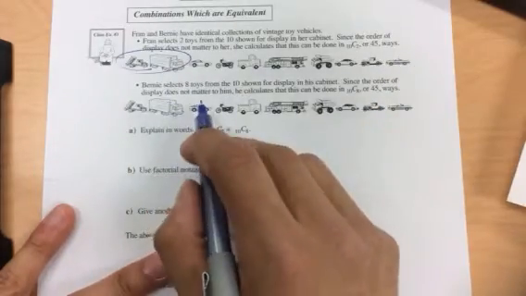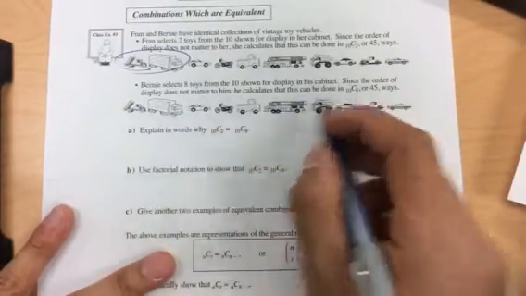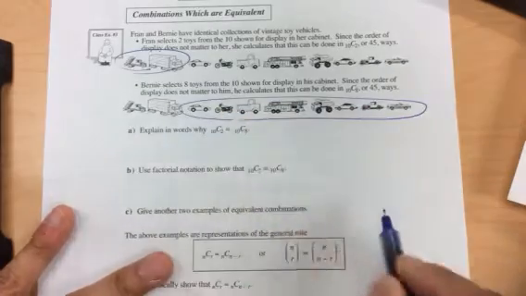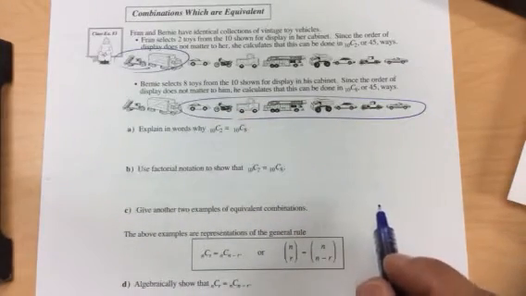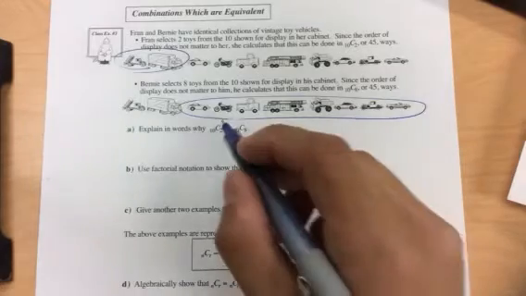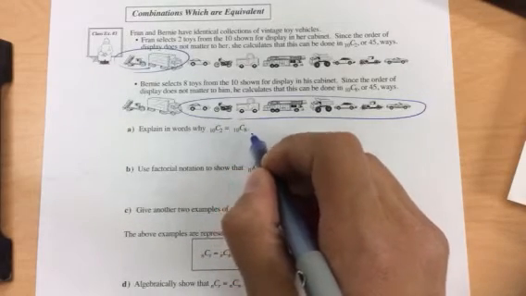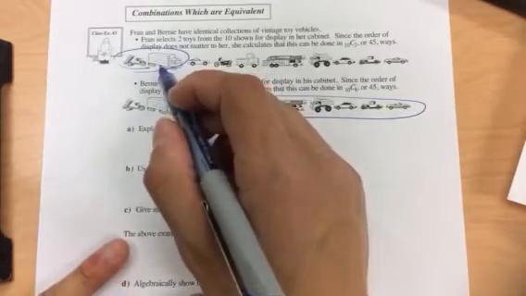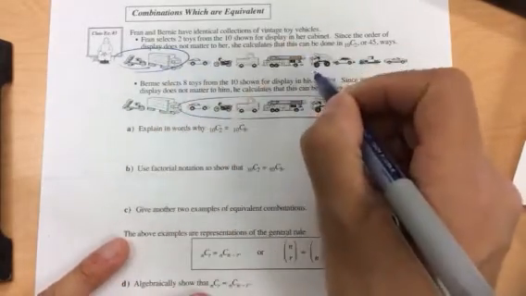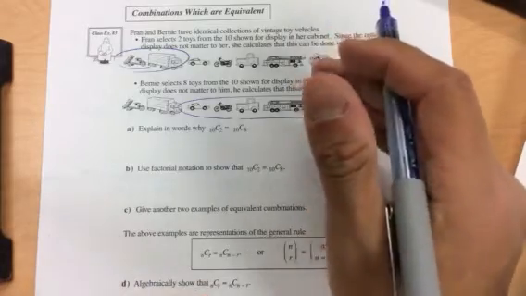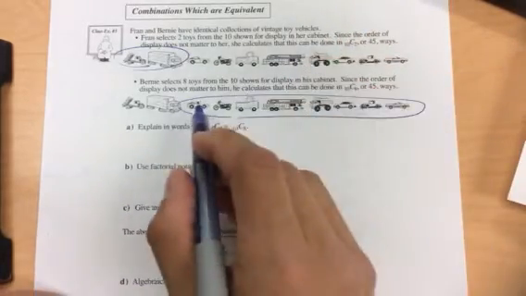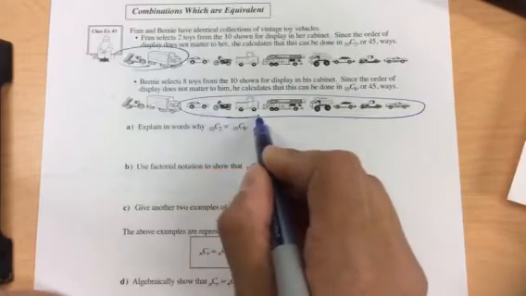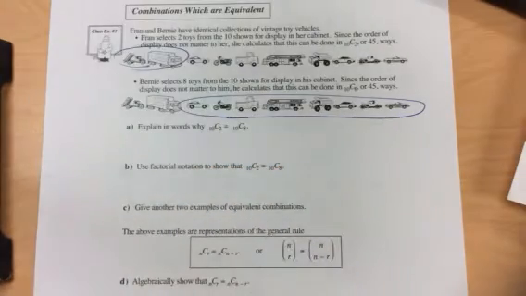Now Bernie selects 8 of them from the 10 shown, and he comes to the same conclusion that it can be done in 45 ways. Now explain in words why 10C2 is equal to 10C8. Well, if we select 2 toys and leave 8 of them behind, the number of selections doesn't really matter. It would be the same as if I took 8 out of the 10 and left 2 of them behind.